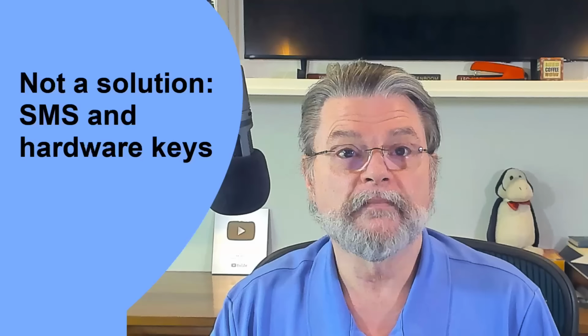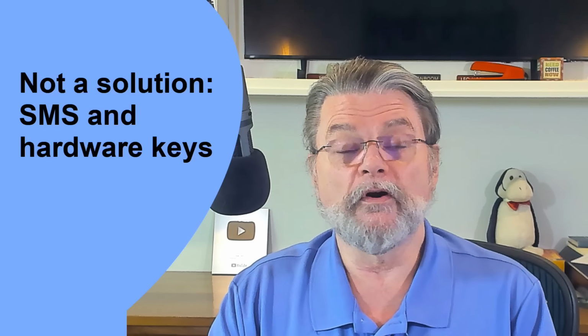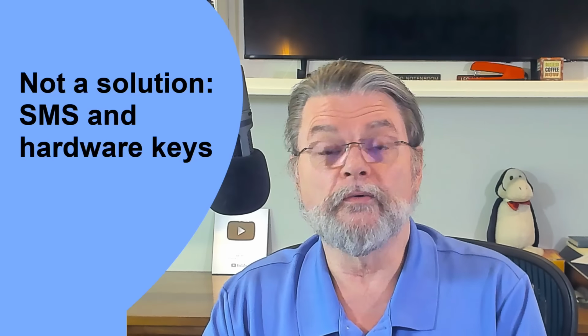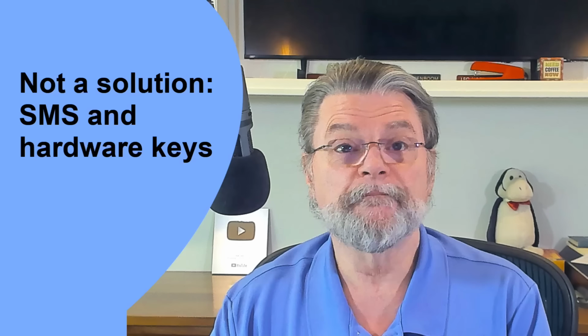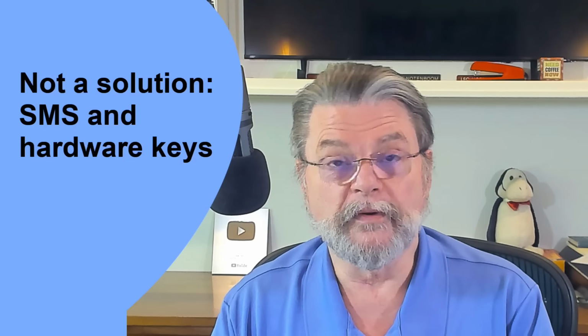Now, I do have to point out that there are 2 scenarios where there is no solution that I'm really aware of: SMS and hardware keys. SMS-based two-factor authentication is associated with a single telephone number. If that's all you have, then the person at that number will need to be contacted if a code is required. Hardware keys are even worse.